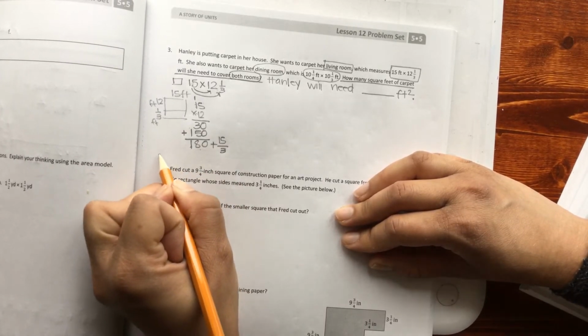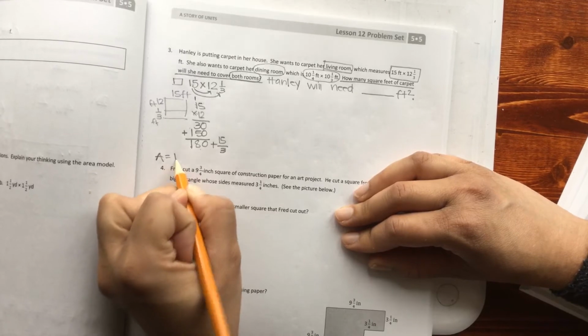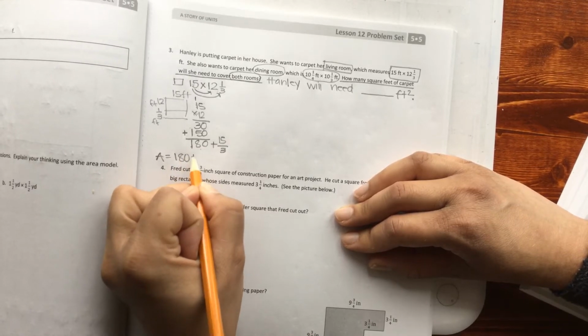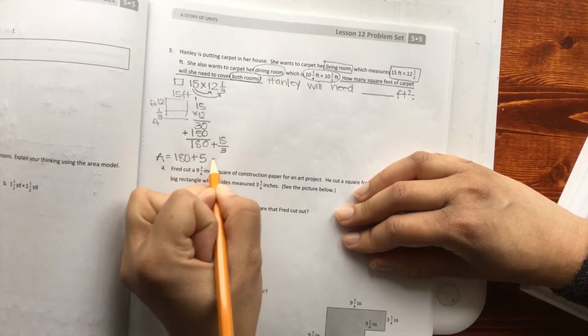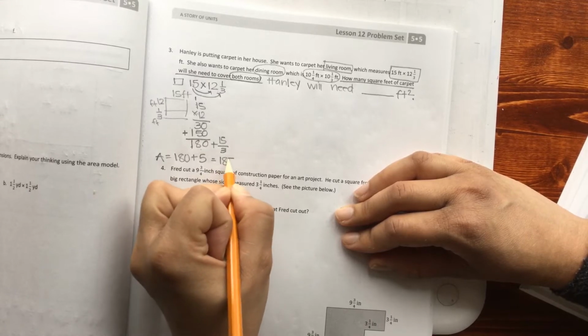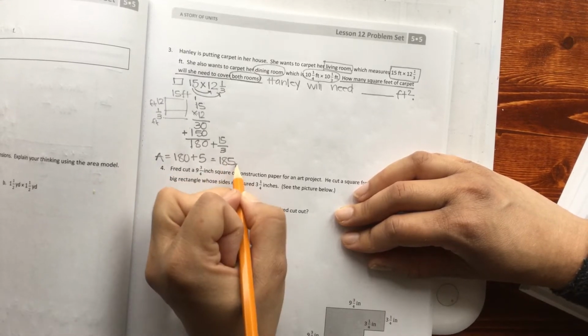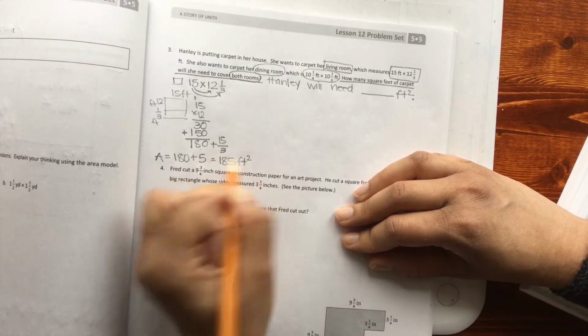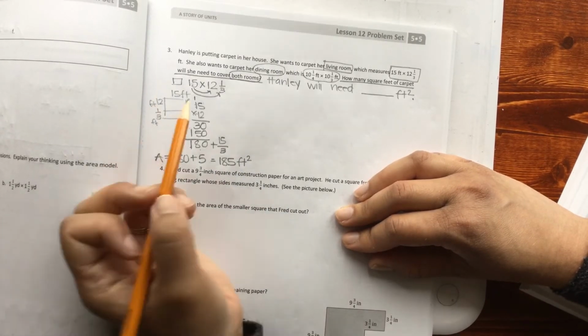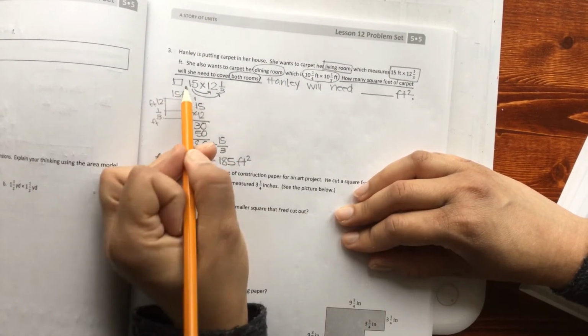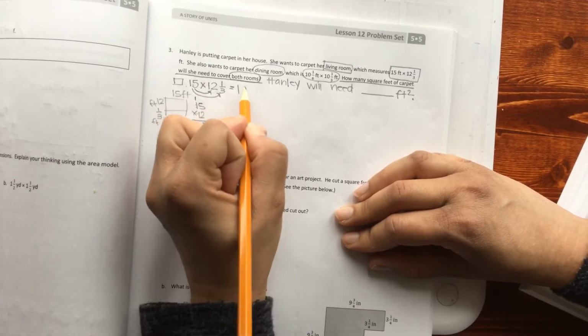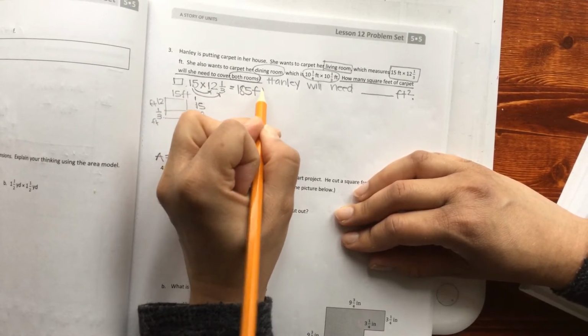So this is really area equals 180 plus 5, which is going to be 185 square feet. So her living room is 185 square feet.